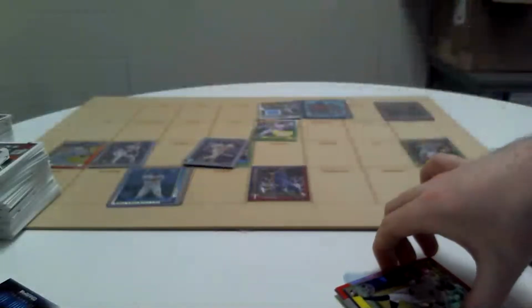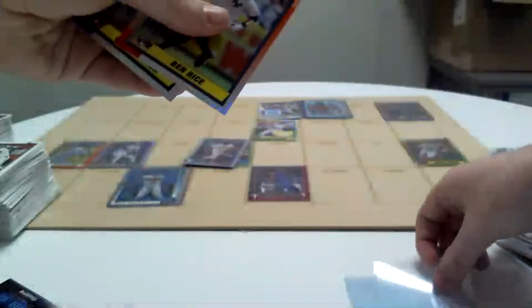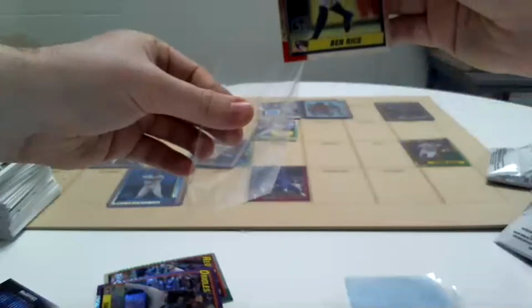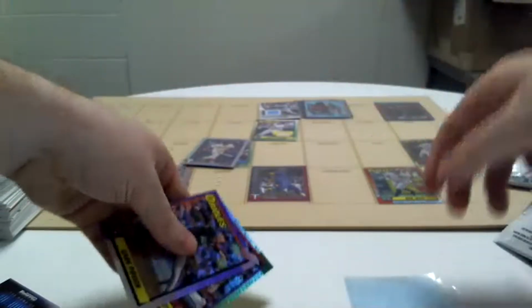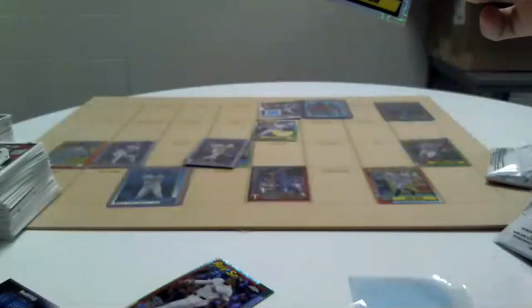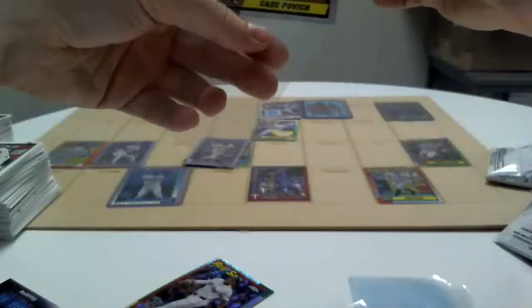there. Ben Rice. I hope he shows out for the Yankees, but we'll see. Yankees. Povich, Orioles. So that'll go. Oh, geez, right where the other kid Povich is. And Red Sox. All right, and then we'll be on to the last box.